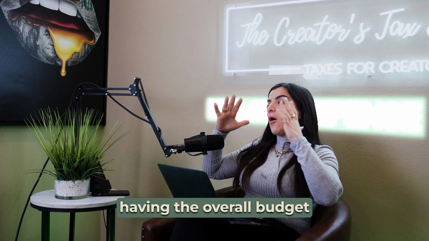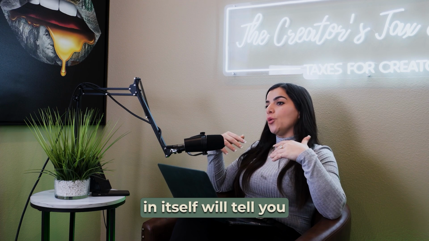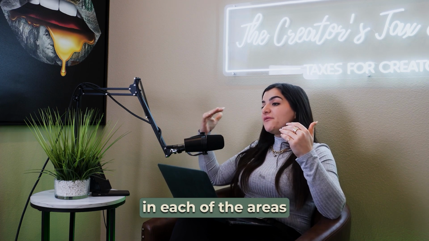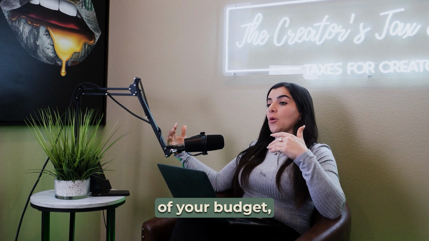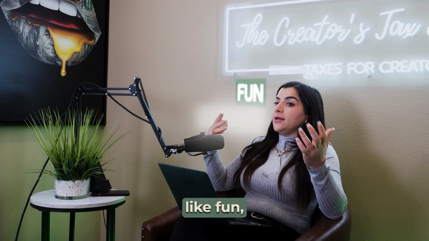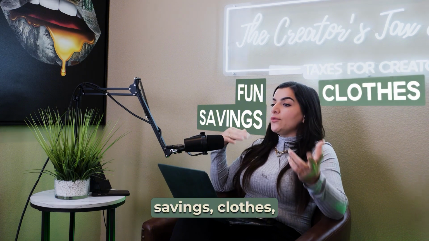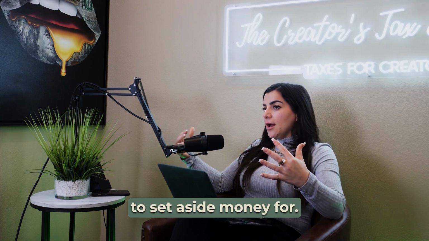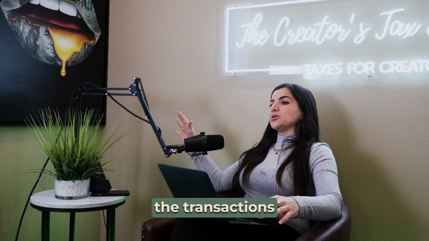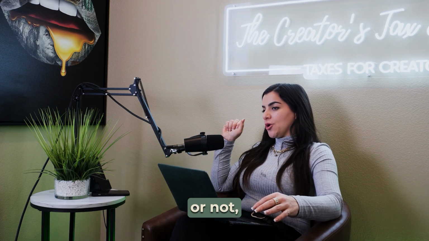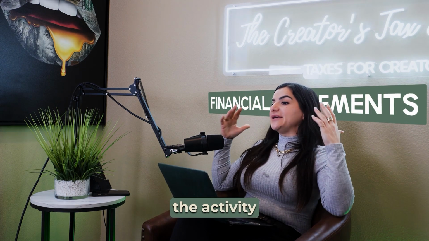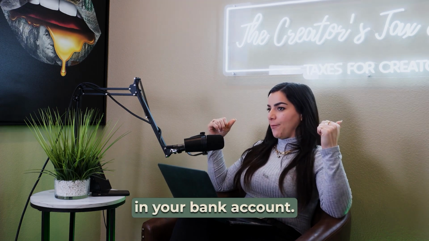However, having the overall budget in itself will tell you how much you expect and anticipate to spend in each of the areas of your budget, which should include things like fun, savings, clothes, all the other things that you want to set aside money for, regardless of whether the transactions are already happening in your bank statements or not, which would be what your financial statements show, the activity that's already happened in your bank account.